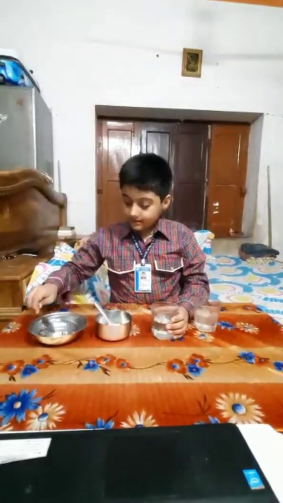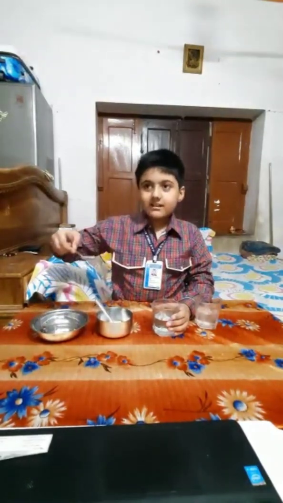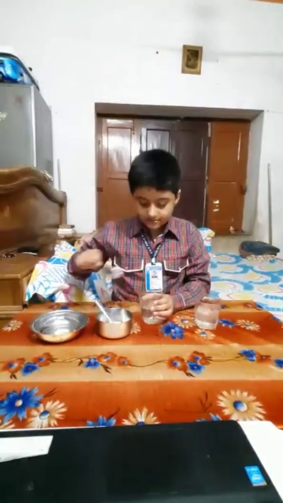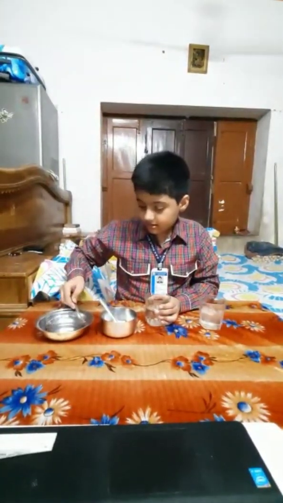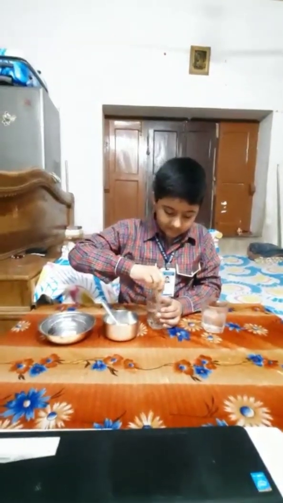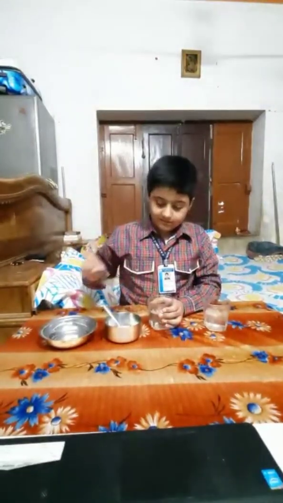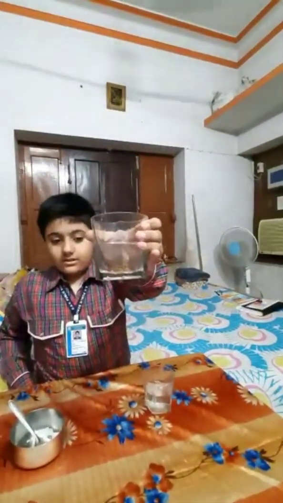Now I will show you my next example. I am taking some pebbles and I will put them into a glass of water. As you can see, they cannot be dissolved. You can see that pebbles don't dissolve in water, so they are insoluble.